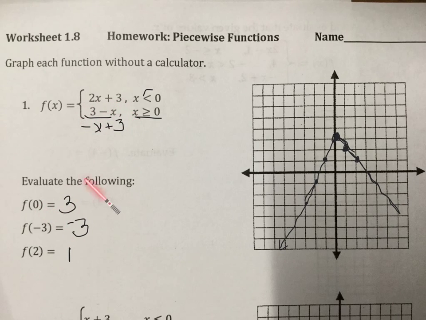For the 0, because x is greater than or equal to 0 on this function, 3 minus x, I plug in 0 and I get a positive 3. And 2 is greater than 0 as well, so when I plug in 2, I get 1. Hope this helps you out.